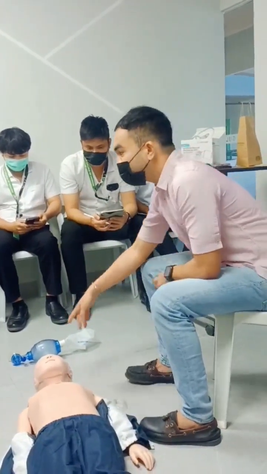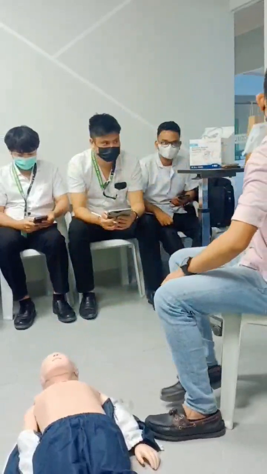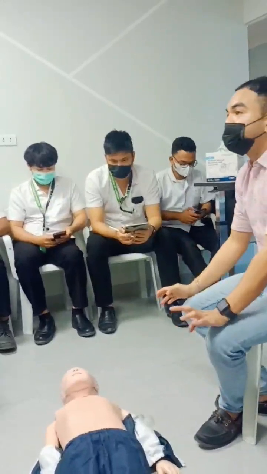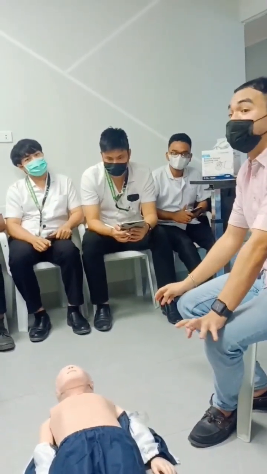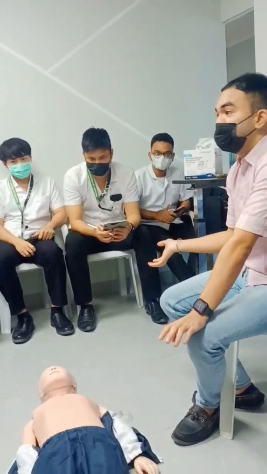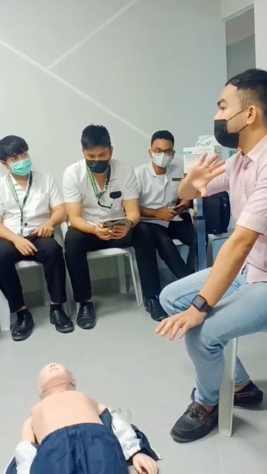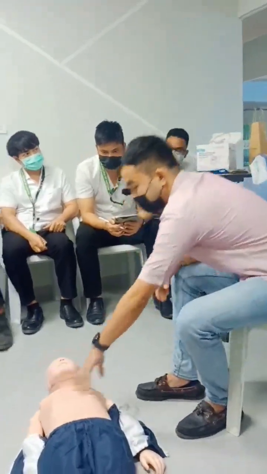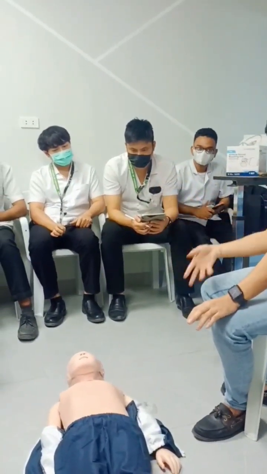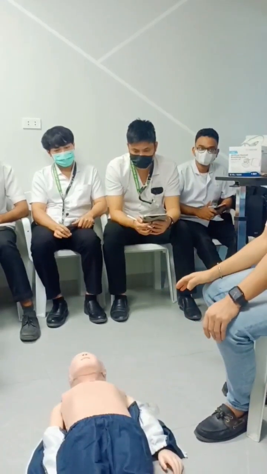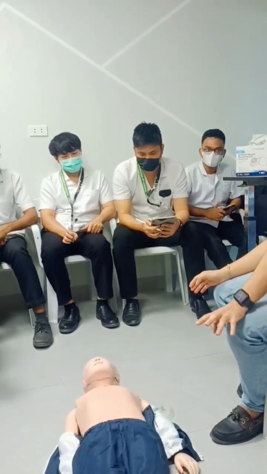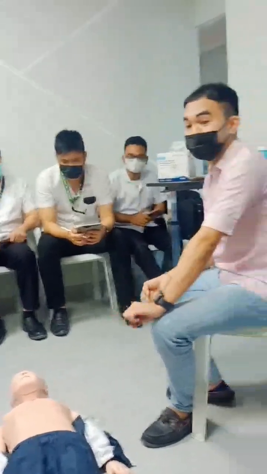So what if the automated external defibrillator arrives? You just attach it to the patient. The AED is very user-friendly because it's made not for medical professionals but for lay persons. There's a very clear instruction in your AED on where to attach the pads. Then you turn it on, and it will say analyzing rhythm. Then it will tell you what to do. If it discovers that the rhythm is shockable, it will tell you to defibrillate. Then you defibrillate.